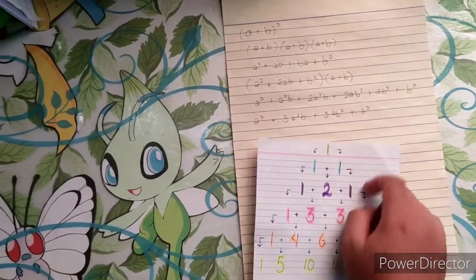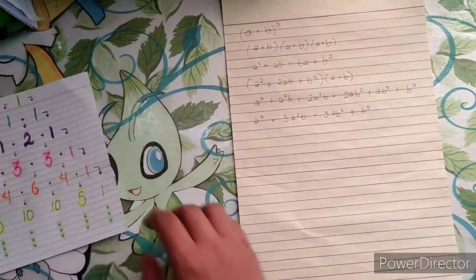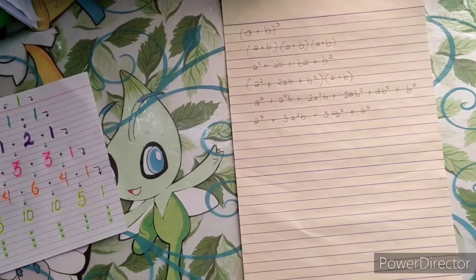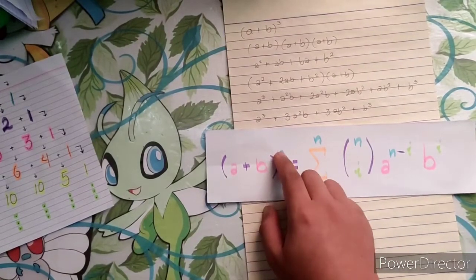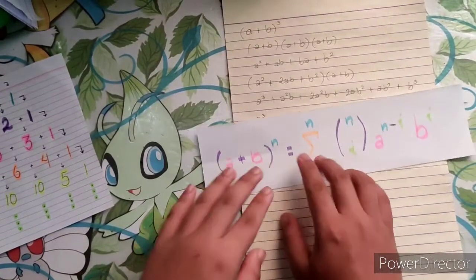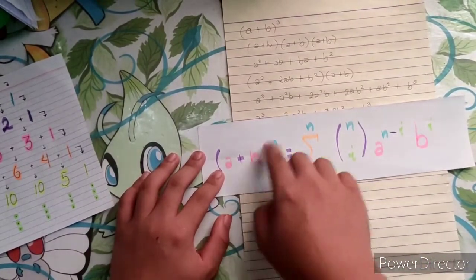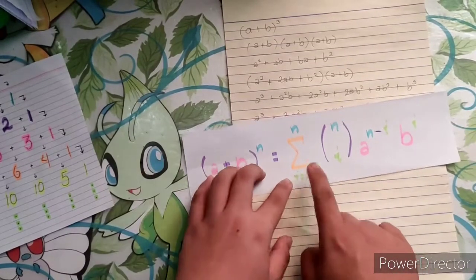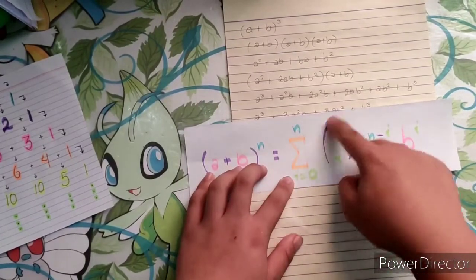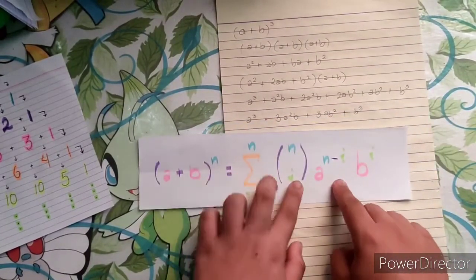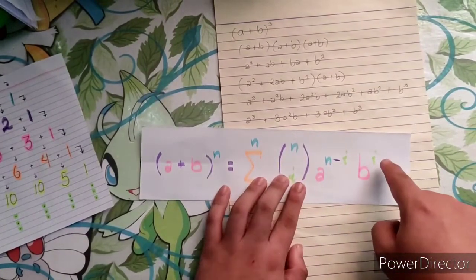Now, how can this be used in the expansion of our binomials? We have here the Binomial Theorem, which states that if n is in the set of all integers and a and b are in the set of all real numbers, then a plus b raised to n will be equal to the summation from i equals 0 to n, of n choose i, times a raised to n minus i times b raised to i.